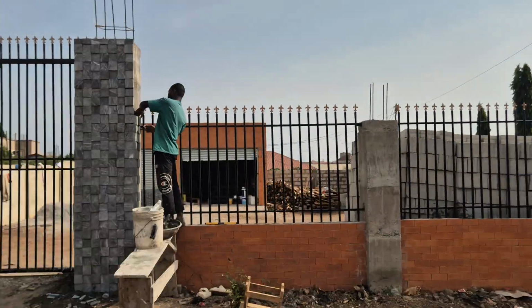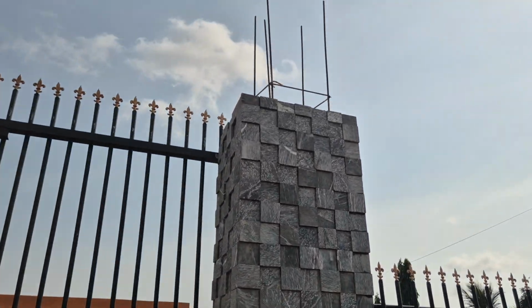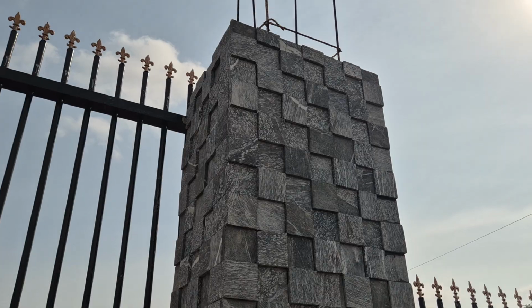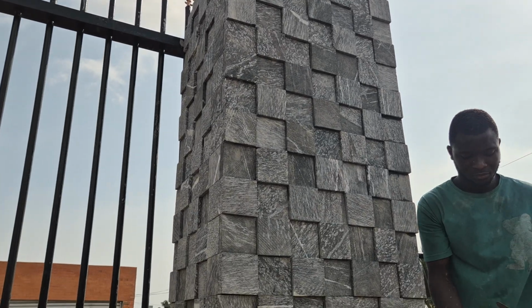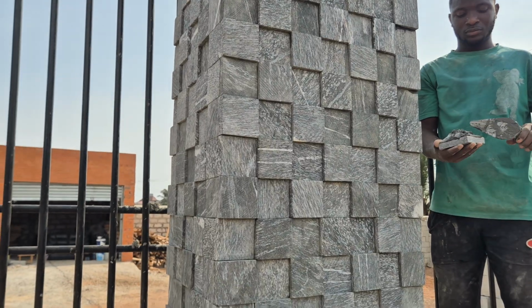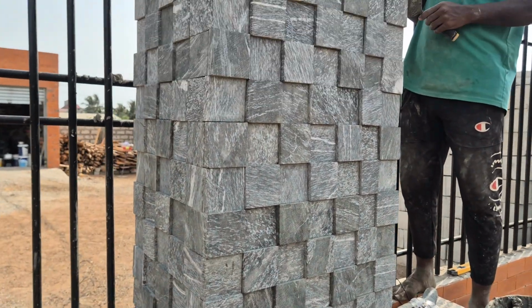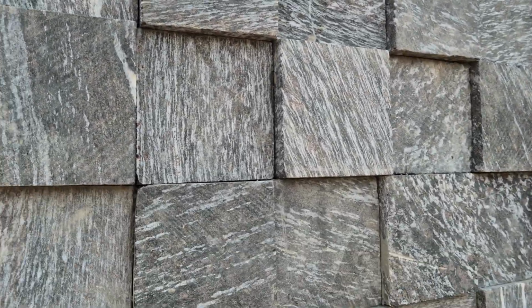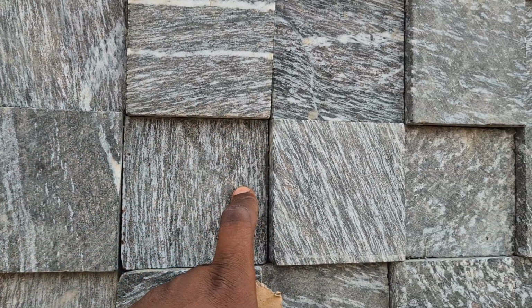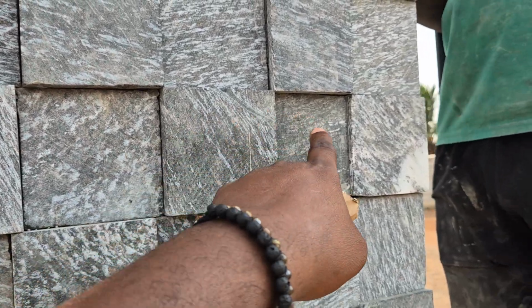As you can see, these are beautiful granite stones, looking so marvelous and unique. For this work, the customer chose to lay the stones rough: one out, one in, one out, one in, one out, one in.